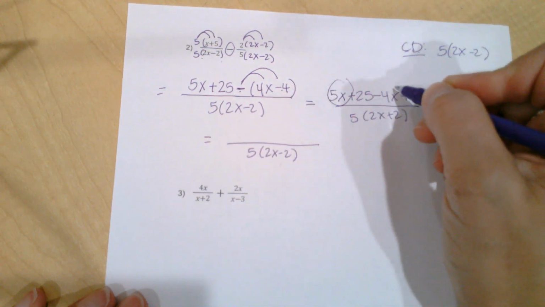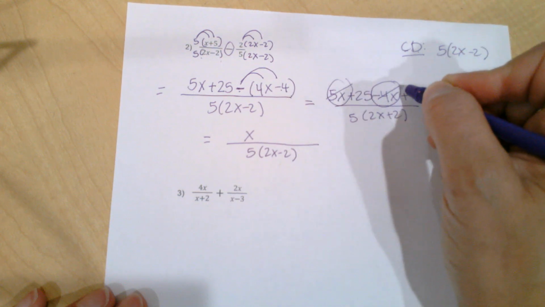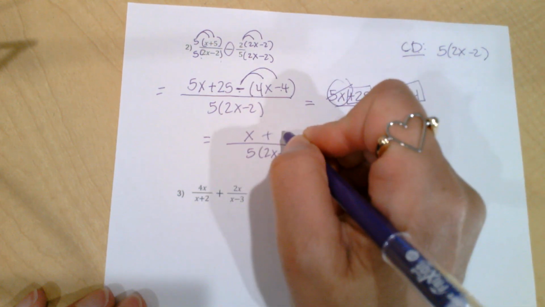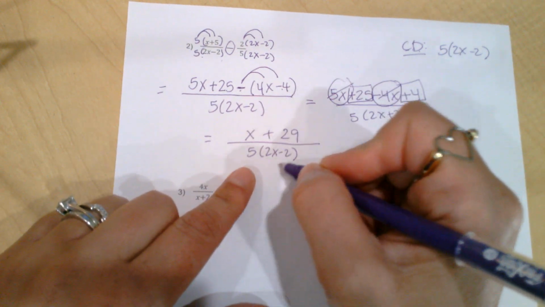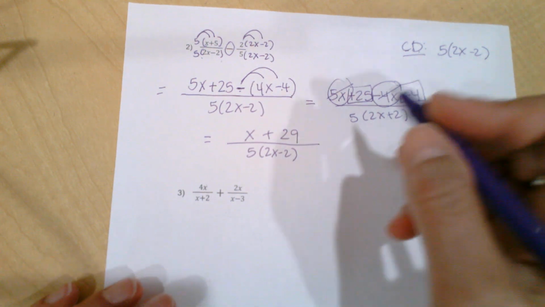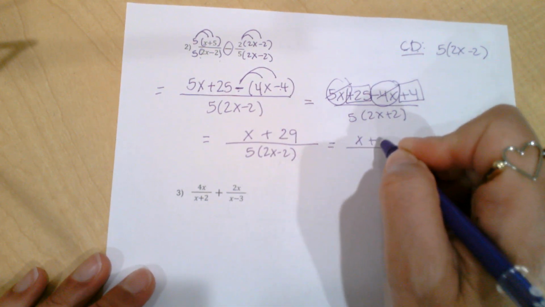All right, so I have 5x minus 4x, so that's x. And 25 plus 4 is 29. If you wanted, you could distribute this. You don't have to. Some people, and you might see in the answer key, it's written a bit differently.